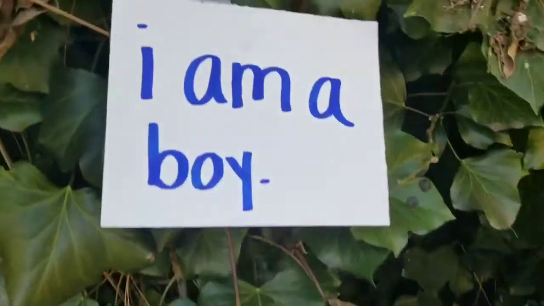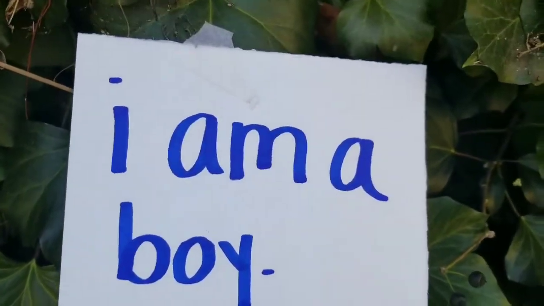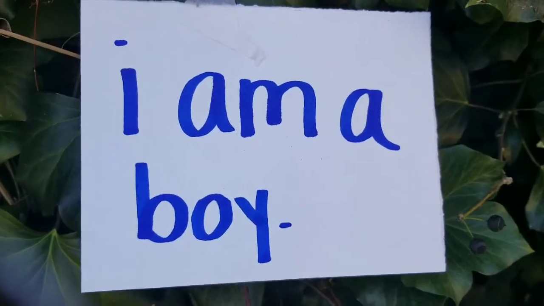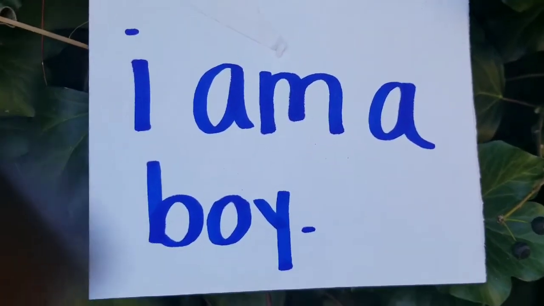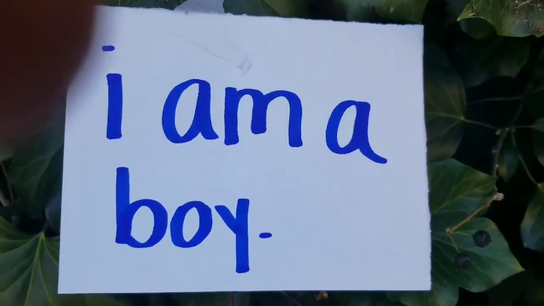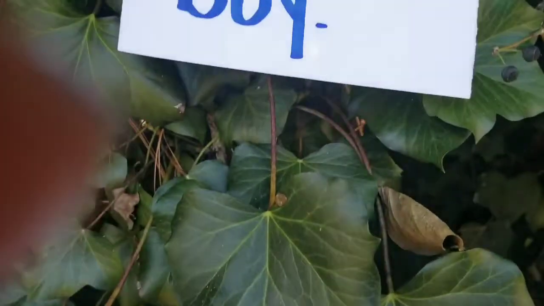How about this? "i am a boy." Is that correct? No. We know by now it must be a capital I. So we know that's not right. So let's find a sentence that may be correct. Let's see if we can find another.